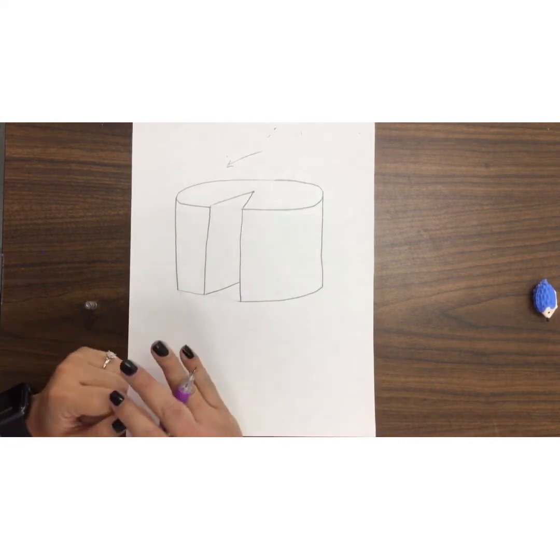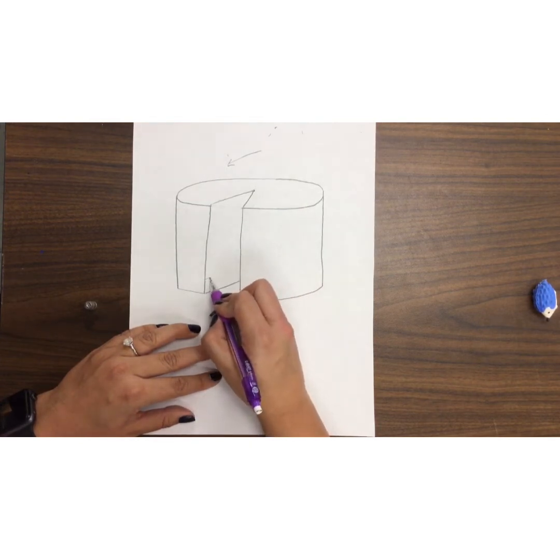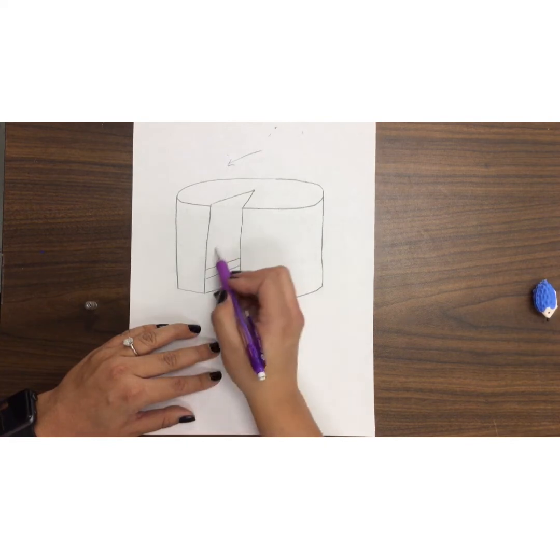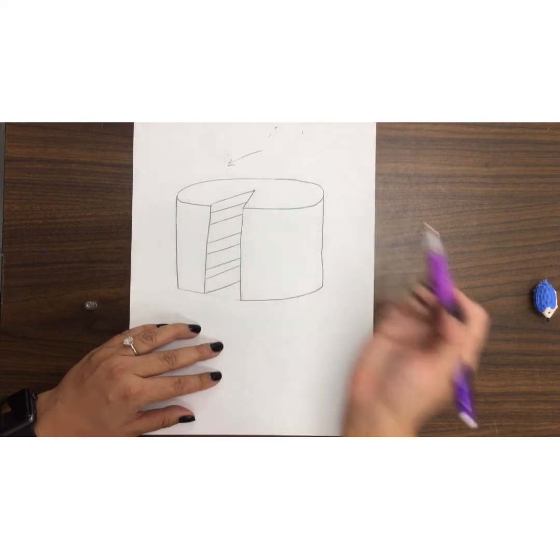Now we got to draw the layers of the cake. Okay, so Miss A is going to draw it the same direction as I drew this bottom line right here. Okay, so I'm going to try to keep it kind of in that same direction. I'm going to draw one layer. Okay, I'm going to draw two layers. And I'm going to draw three layers.